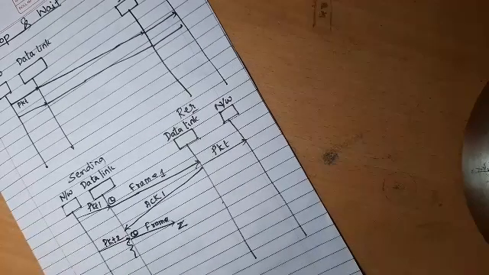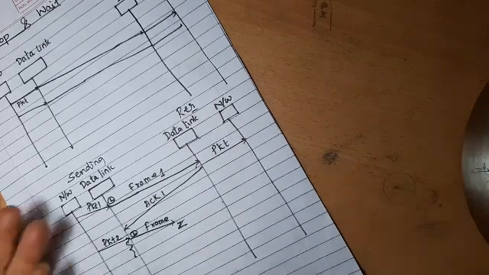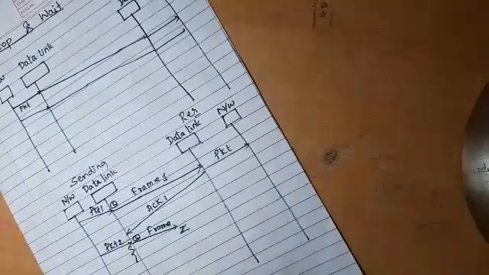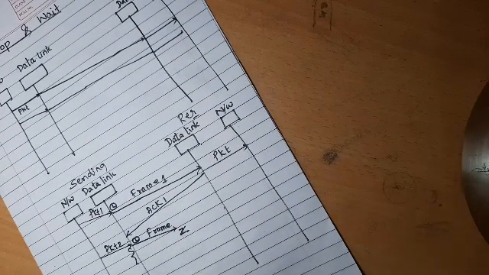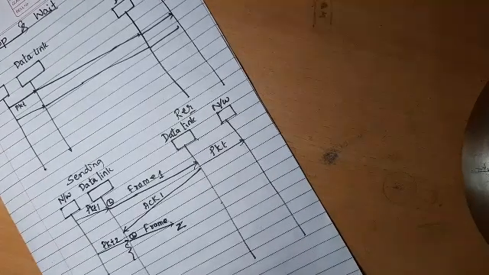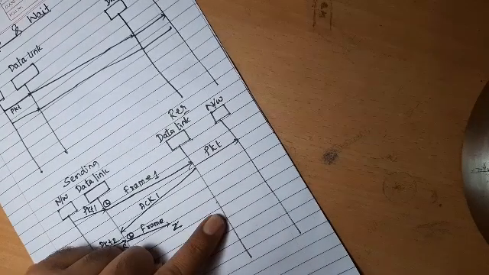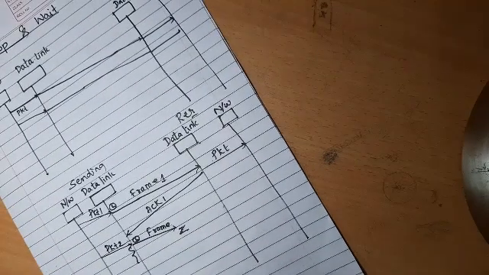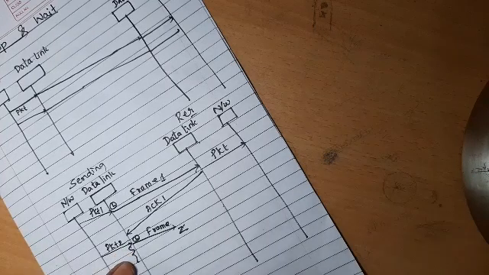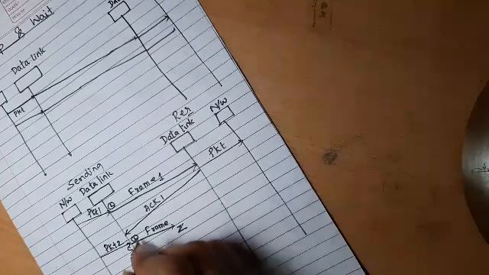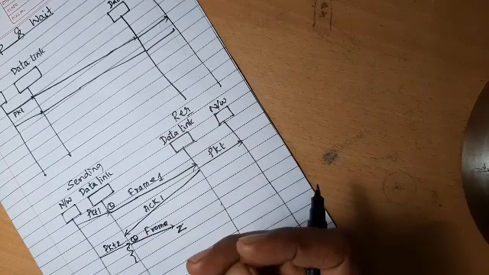Within the stipulated time it has not got an acknowledgement, which means the frame has not reached the destination, or even if it has, there might be some error, so the receiver has not accepted it. If the receiver is not accepting the frame, it will not send an acknowledgement. So the sender has to wait for the timeout period. We call this waiting period the timeout period.